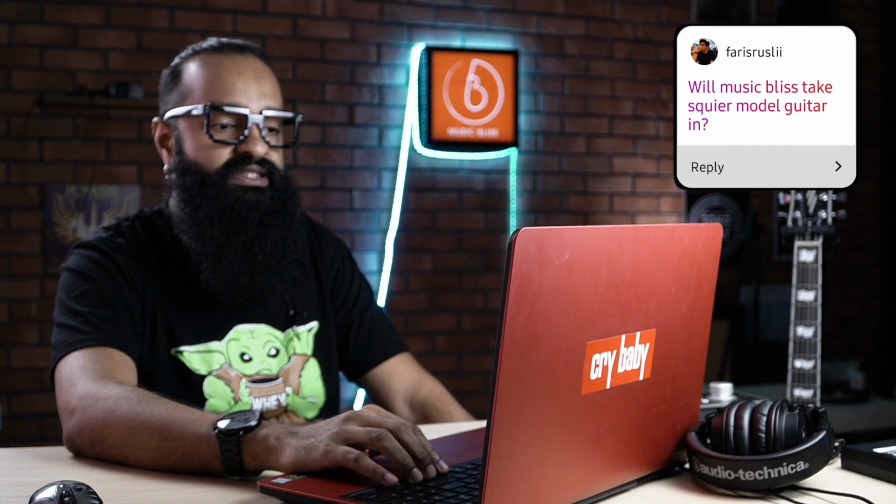What's the difference between Squier Affinity and Squier Classic Vibe 60? So you can think of the Affinity being the cheapest in their catalog, and the Classic Vibe is the top of the line for Squier. So better build quality, better pickups, and the Classic Vibe is the closest to a traditional Fender. Will Music Bliss take Squier model guitars in? Not anytime soon. I'm very sorry about that.